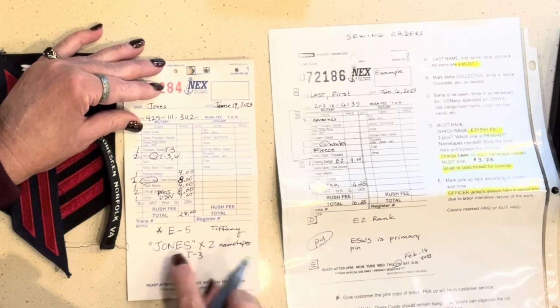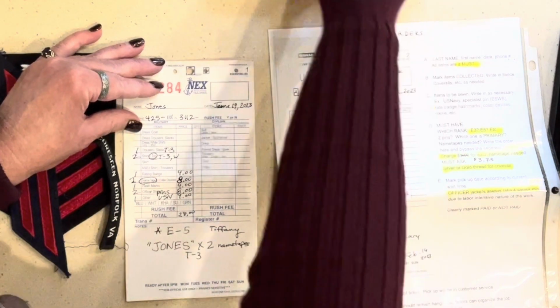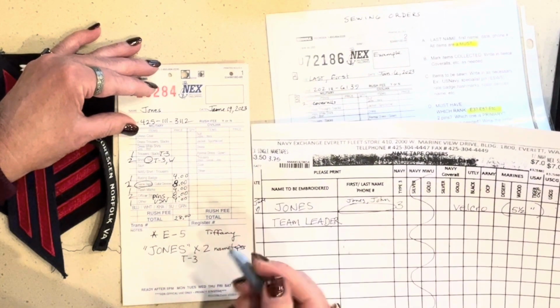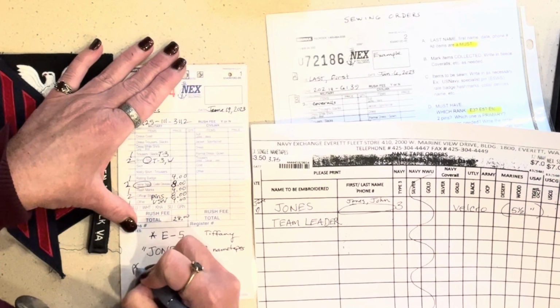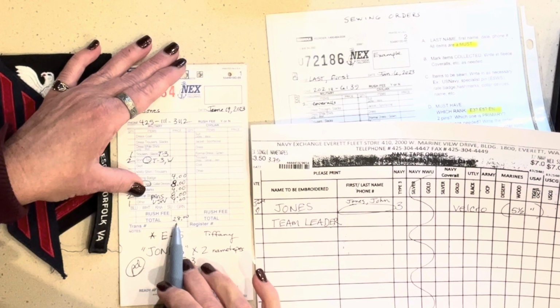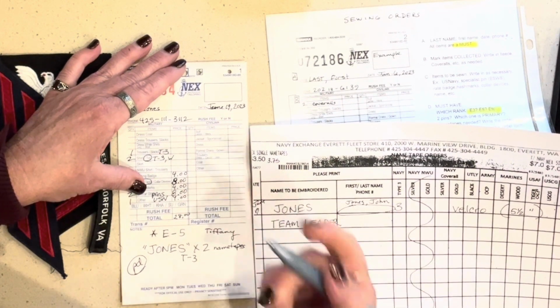However, we are also making 2 name tapes. So you have to scan the name tape thing as well. So you charge $28 for alterations, you scan 2 name tapes, you give them the receipt.